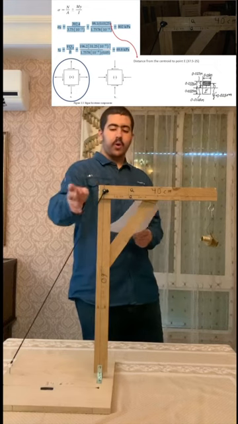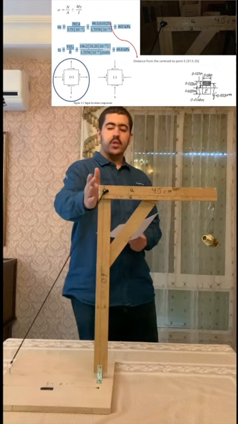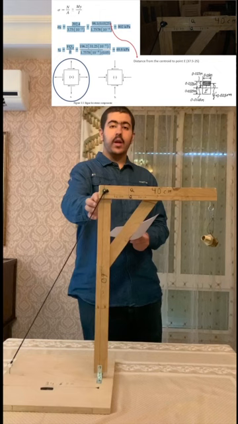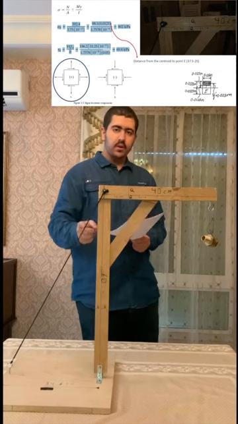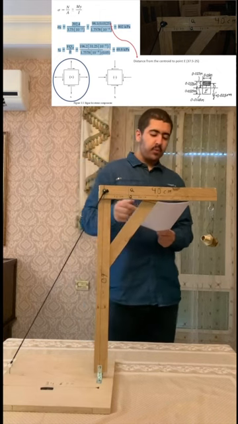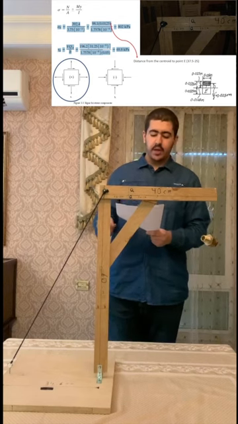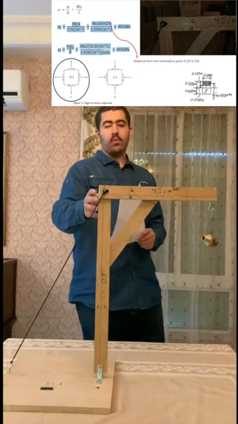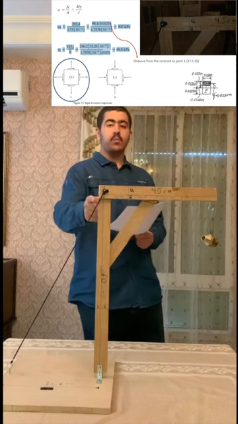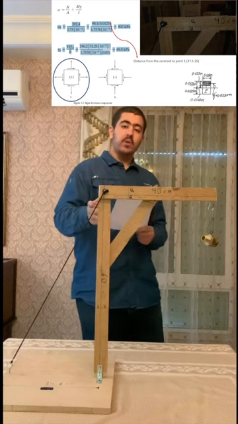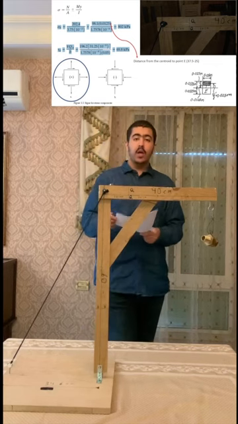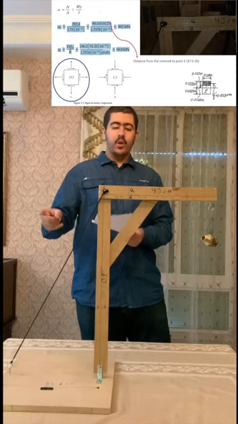For the shear stress part, we will take the F of y since it's parallel to the cross section we are given, and we will multiply it by the calculated static moment, and we will divide it by the moment of inertia multiplied by the width of the beam.